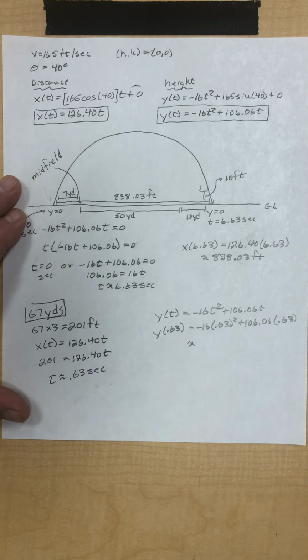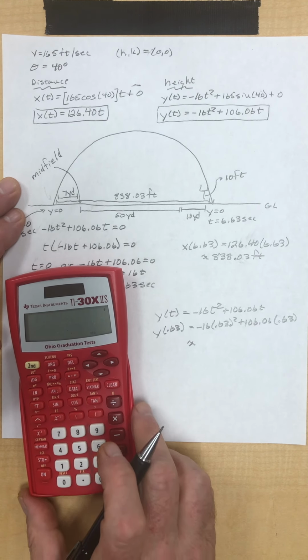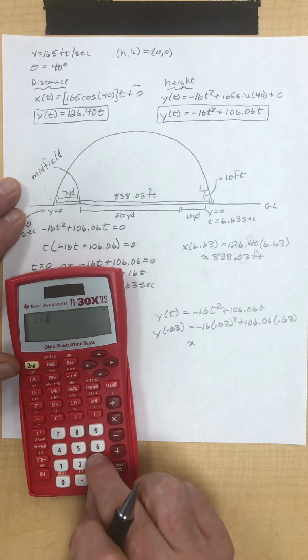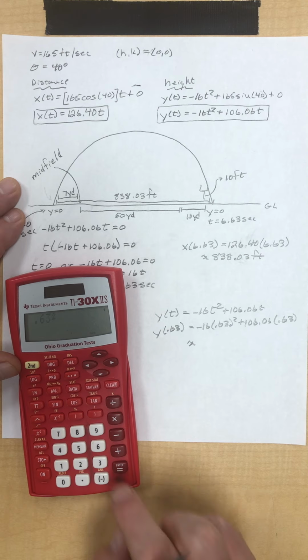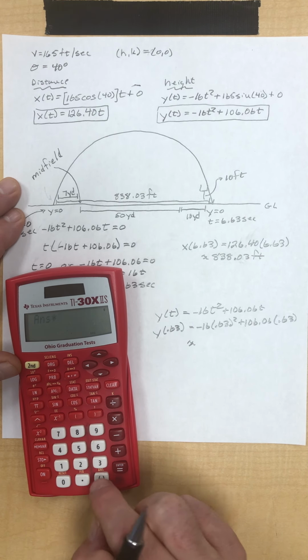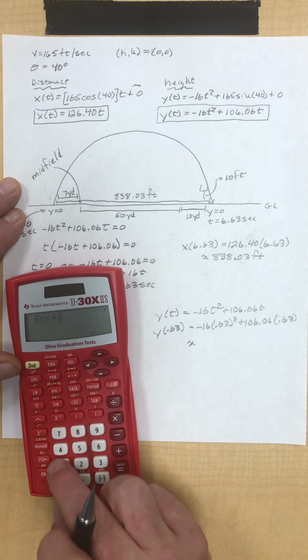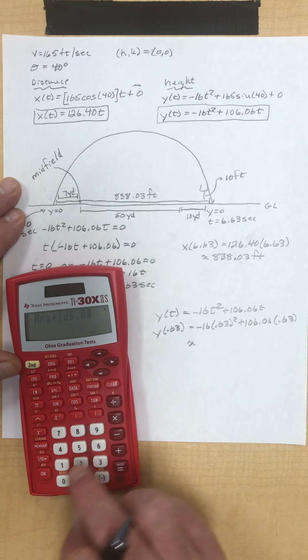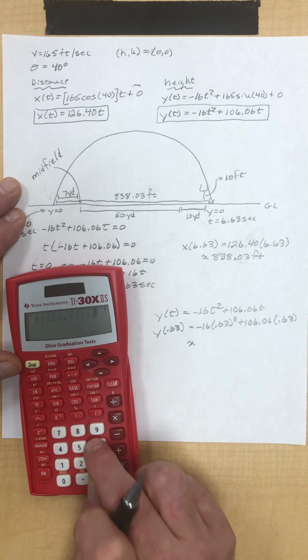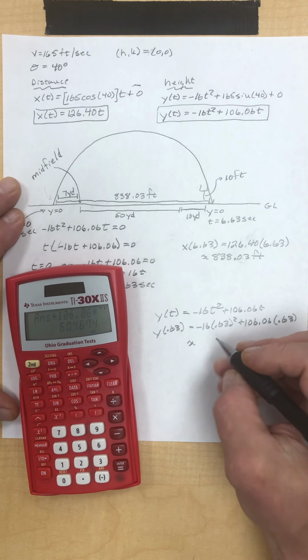And this will give us our height. So we go to our calculator, 0.63 squared times negative 16, plus 106.06 times 0.63.